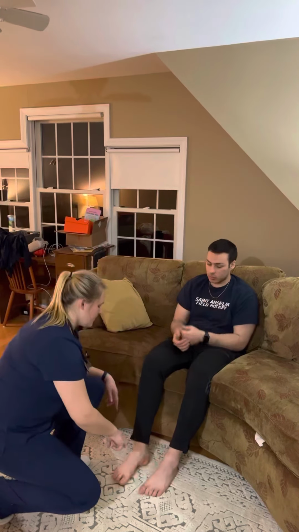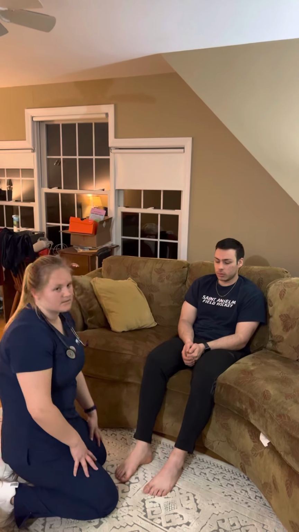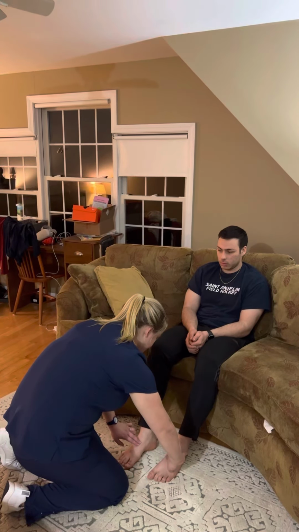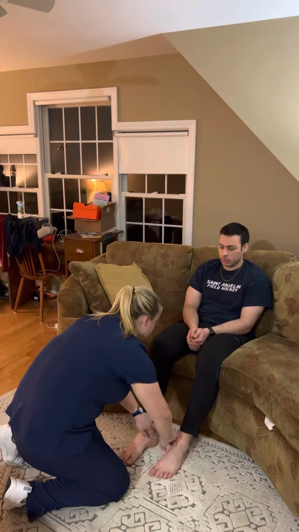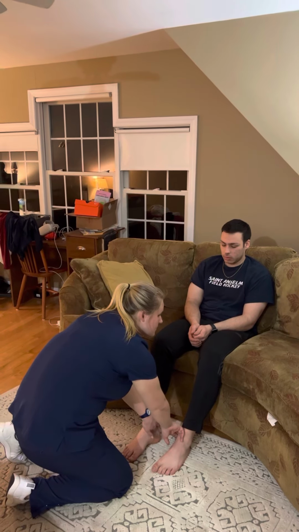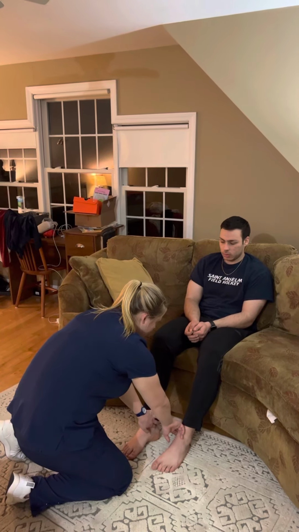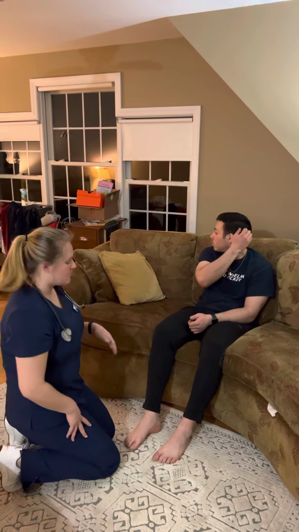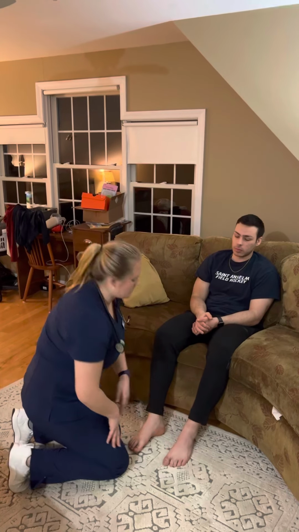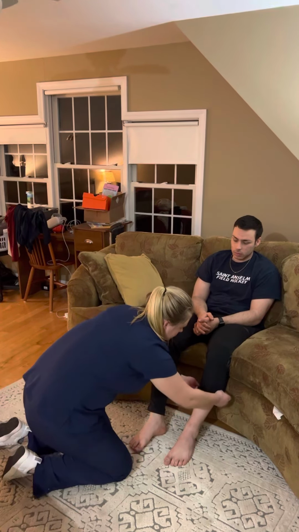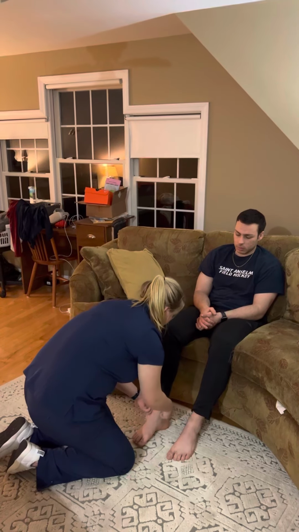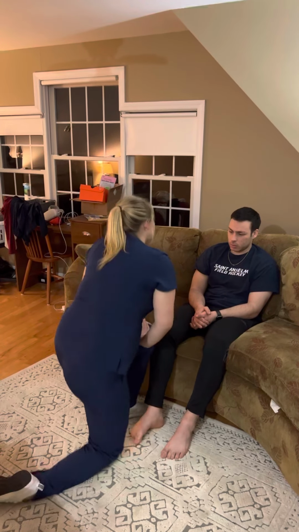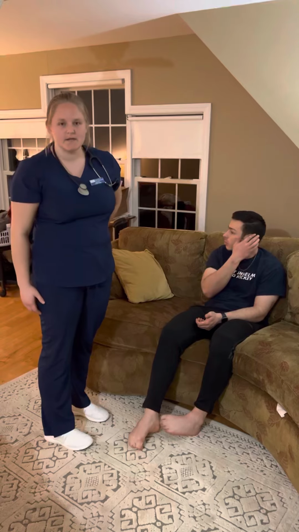And then now I'm going to go down to his feet, and on the top is his dorsalis pedis pulse. So those are even, and then on the inside of his ankle for his posterior tibialis pulse. Perfect. And then while I'm down here, I'm also just going to assess for any edema on his legs. I'll lift this up. Good. Good. And then I'm going to move on to his respiratory assessment.